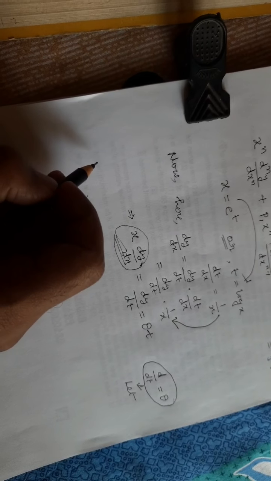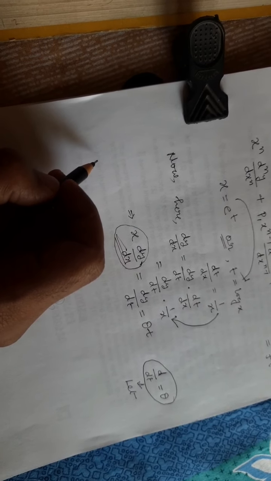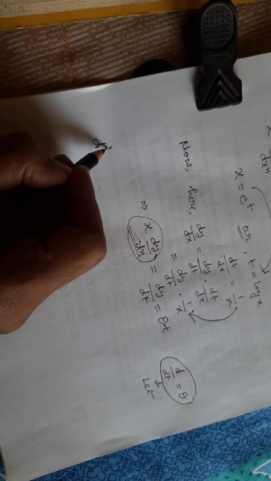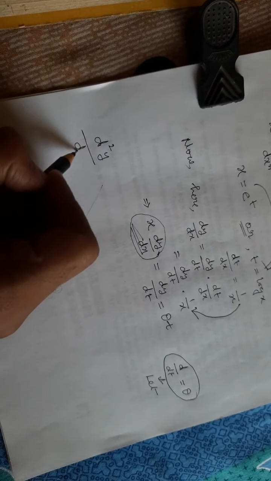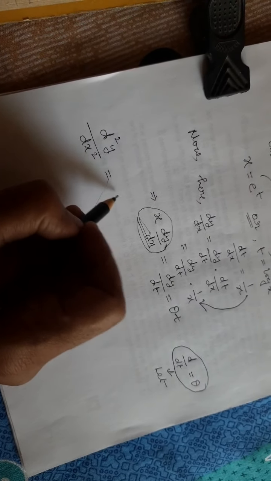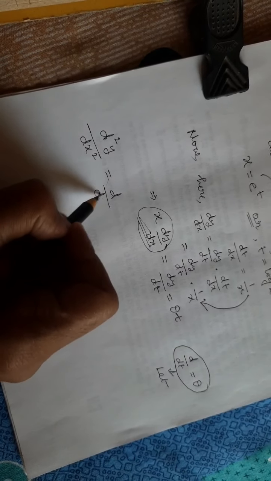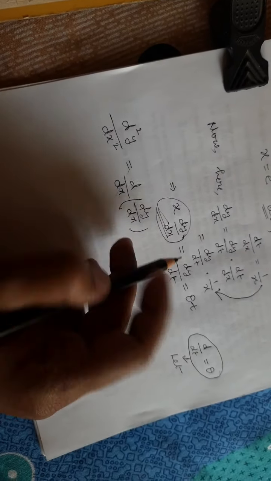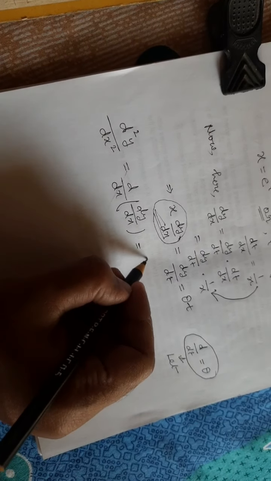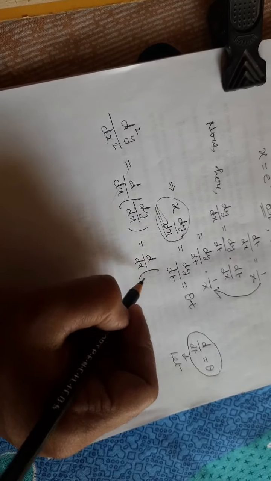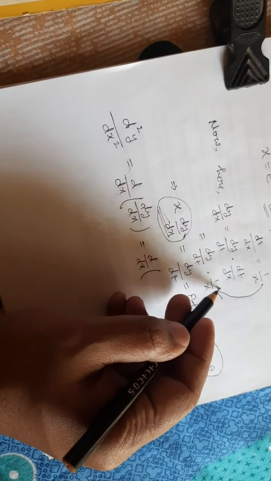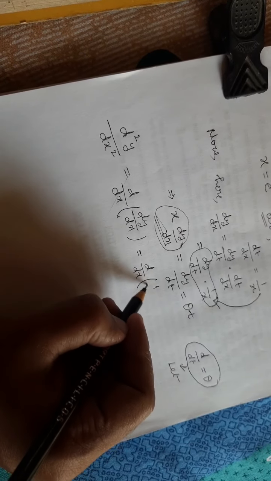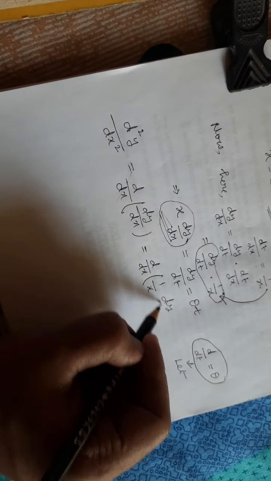In such a manner we can also find d square y by dx square. What is d square y by dx square? It equals d by dx of dy by dx, that is d by dx of 1 by x dy by dt.